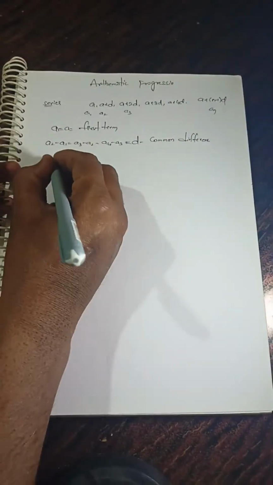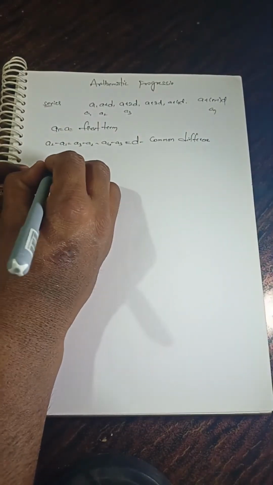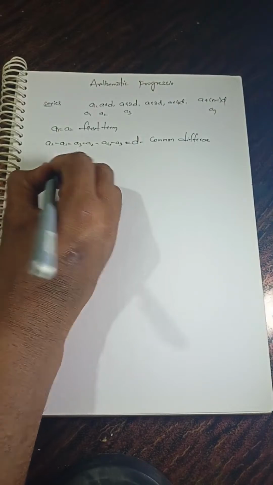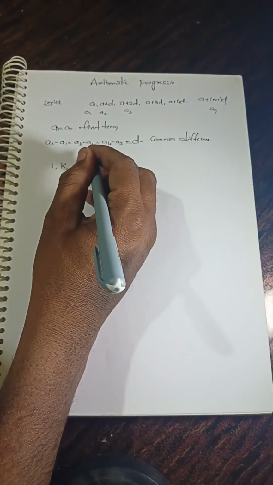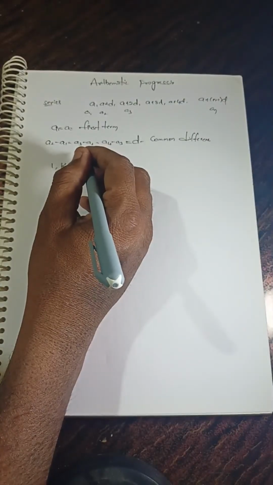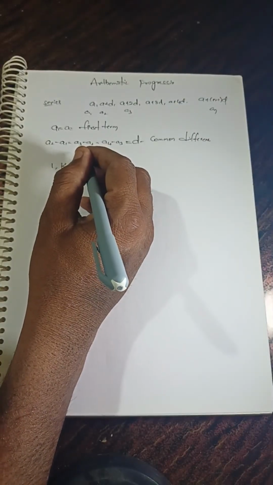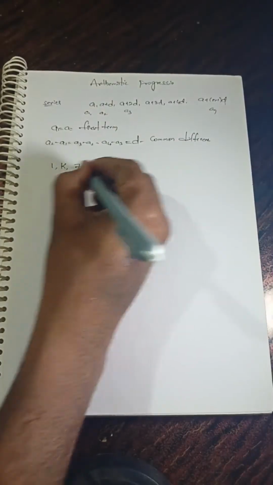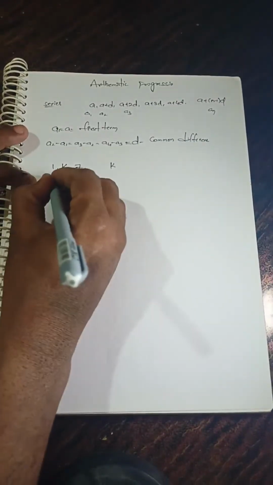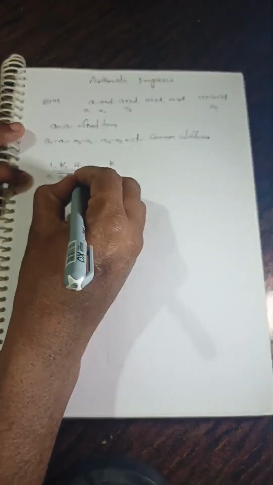For example, I will tell you a very simple question. If the values are given as 1, k, 7, we have to find the value of k in the series. Logically this becomes a1, this a2, this a3.